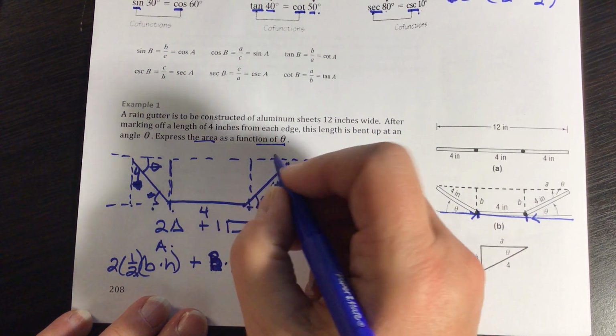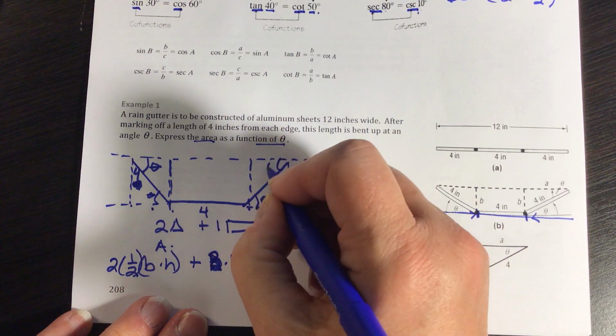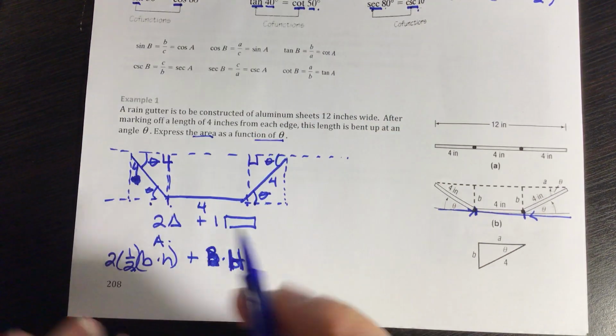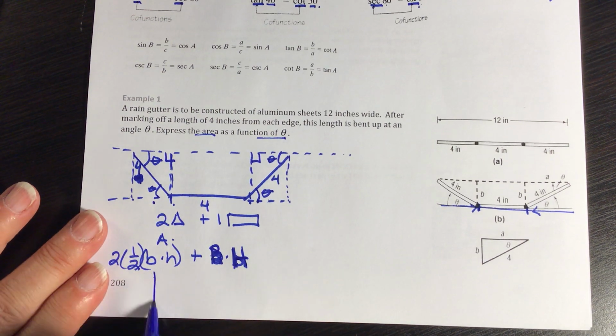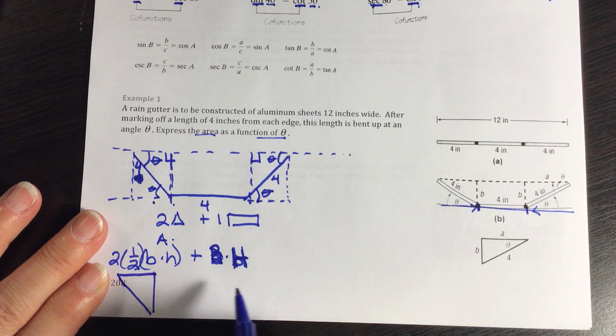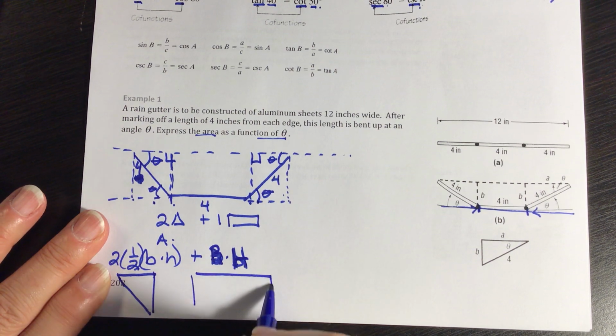So we've got this angle here and this angle here. This is a right triangle. So basically I've got this triangle and I have 2 of those because they're the same, and then I have a rectangle.